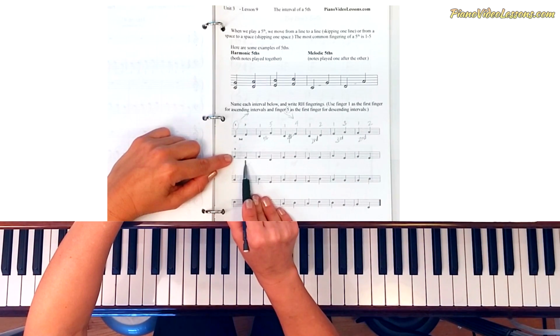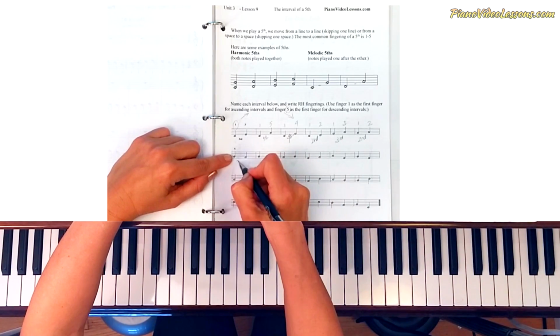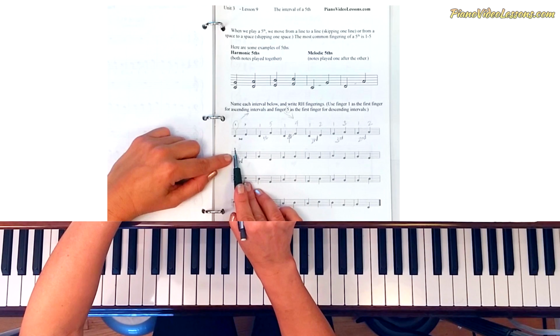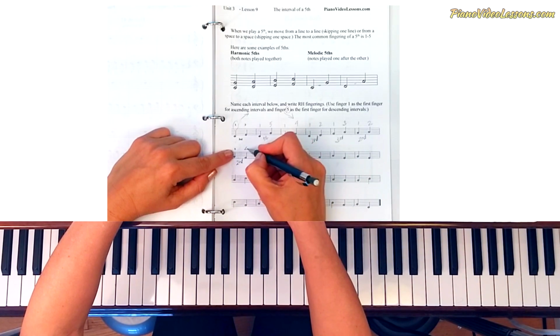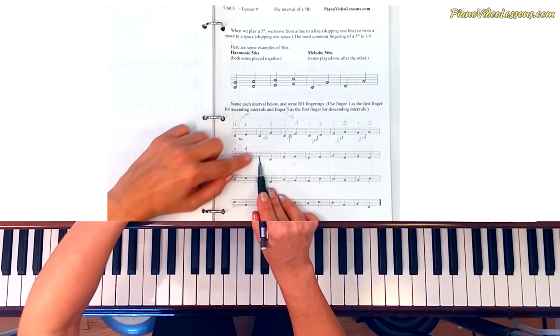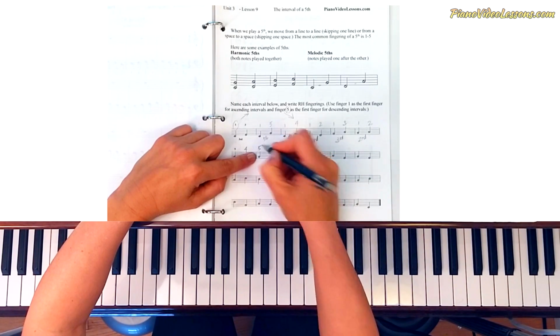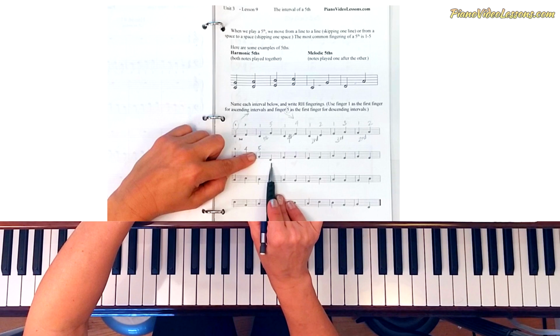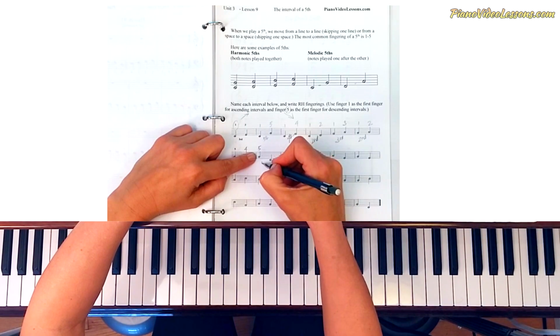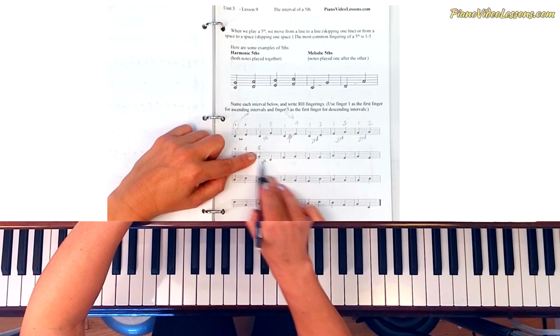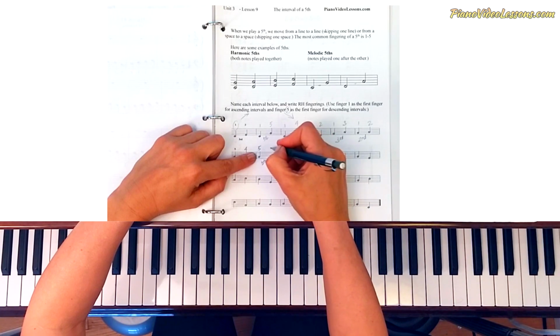5 on a line going to a space. Are they neighbors? Yes, they are. That's a second. And from 5 going down a second will take us to finger number 4. Now we're going to start with 5 because we're going down, and it's going from line to line. Does it skip a line? Yes, it does. Is it a fifth or is it a third? It's a fifth. So if we started on 5, we went down a fifth, we'll end on 1.